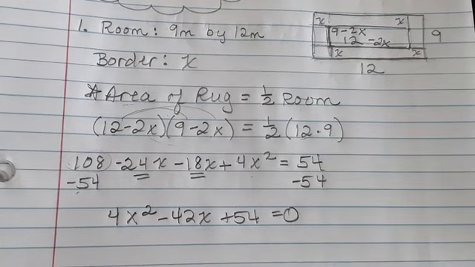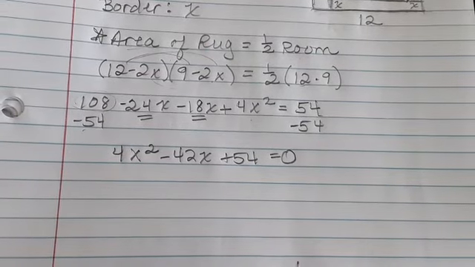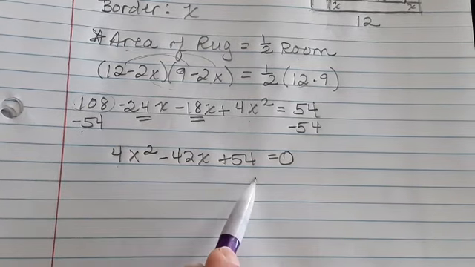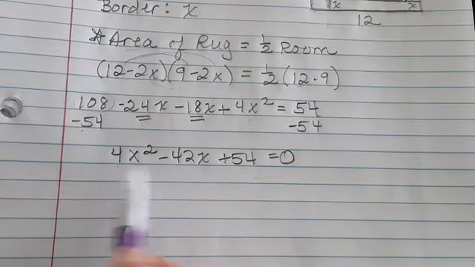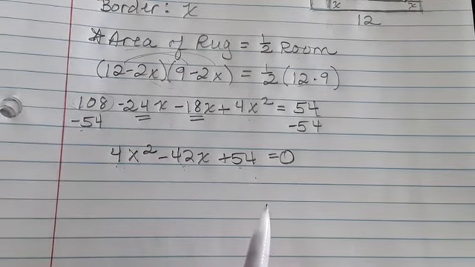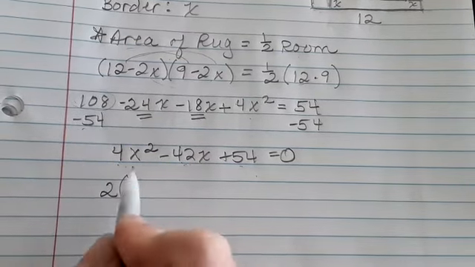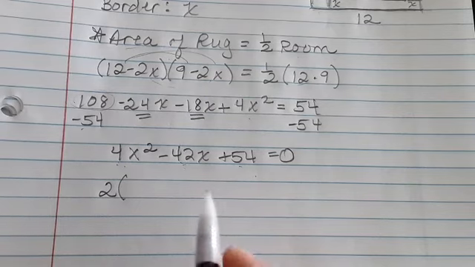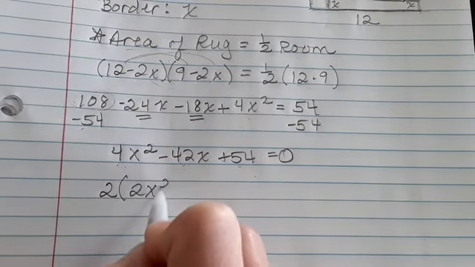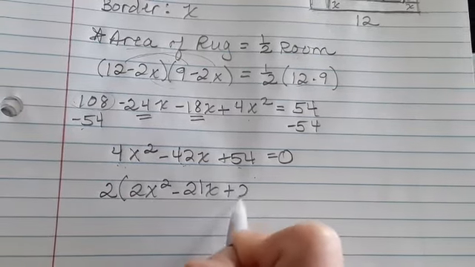So this is the point where we now solve by factoring. We have a trinomial here with a coefficient at the beginning and a constant at the end. But if you notice, all three numbers here have a 2 in common. If you want to make your values more simple, you could start by factoring a 2 out, to get smaller numbers to work with. So if you do that, pulling out a GCF, you'll end up with 2x squared minus 21x plus 27.